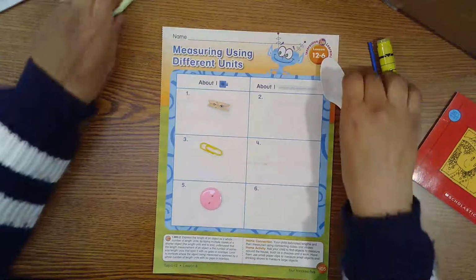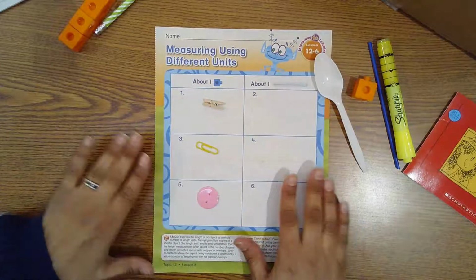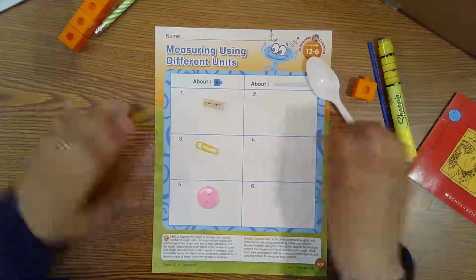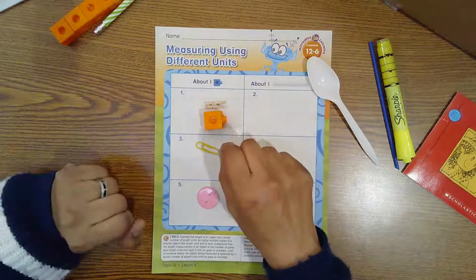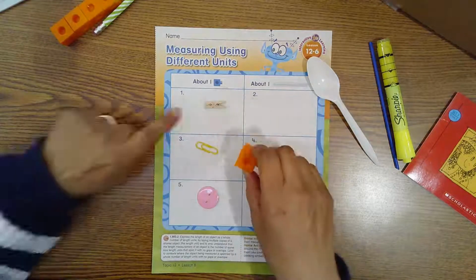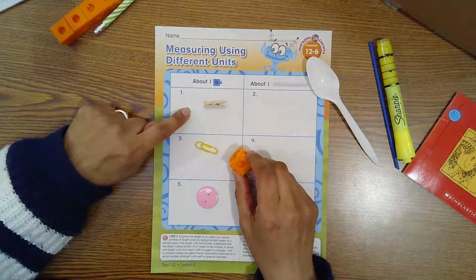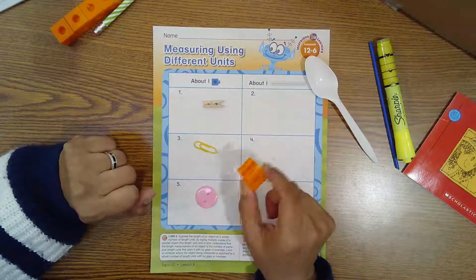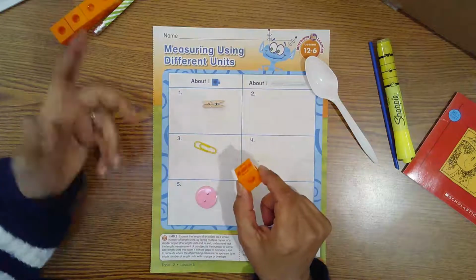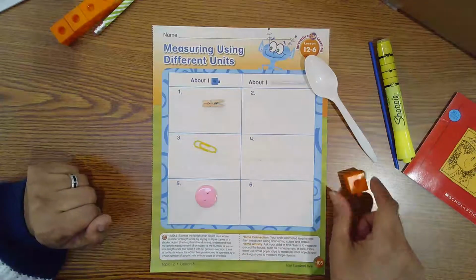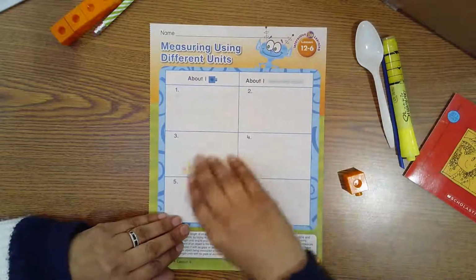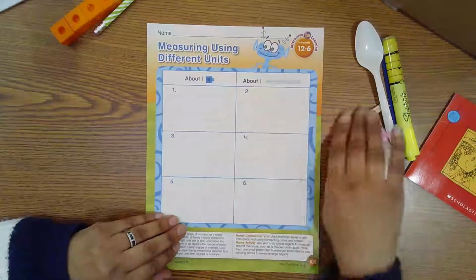All right, so over here I'm not gonna write much, I'm just showing you what to use and how to measure it, and that's it. So that's what you need. You can even write the name of the object you decided to measure, or you can draw it, whatever is easy for you. I'm just giving you ideas and examples. All right, the most important part is what we're gonna see inside here.